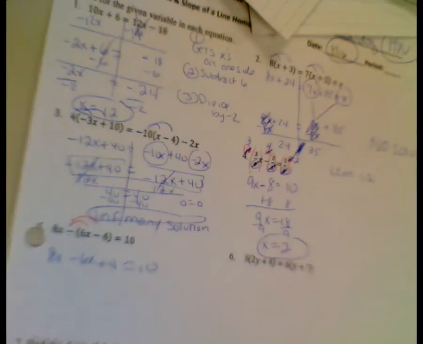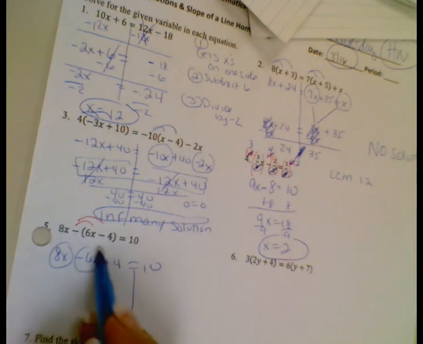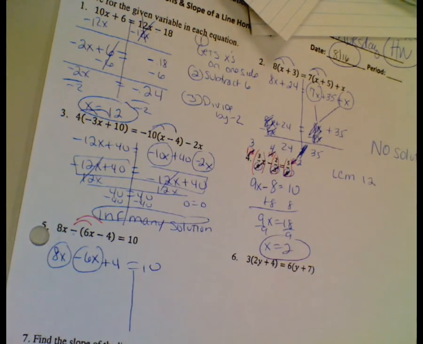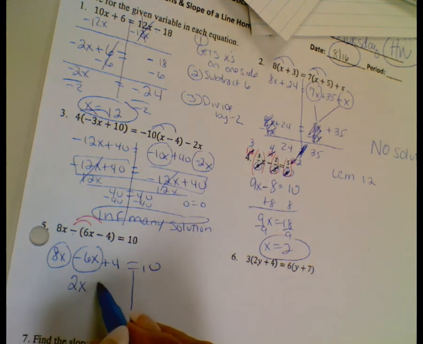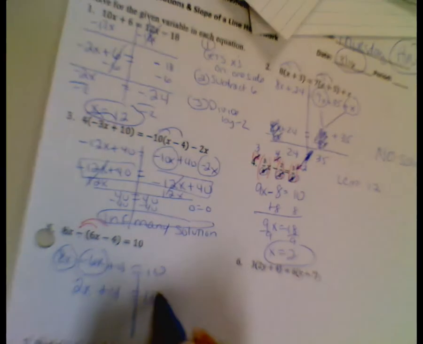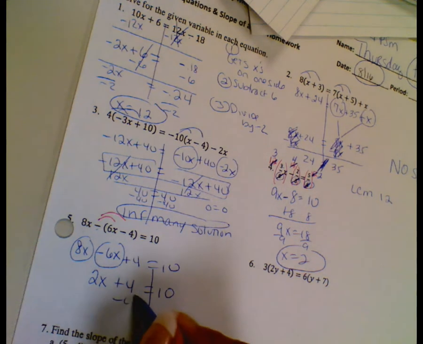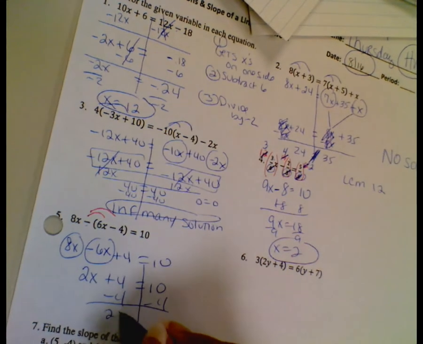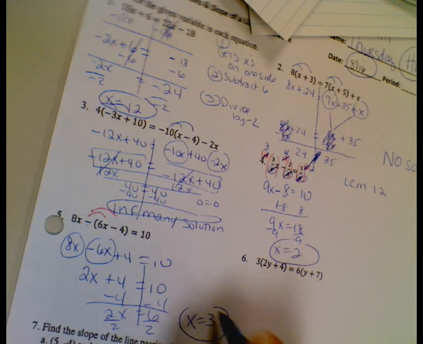How many terms are on that left-hand side? There's 3 of them, and that's too many. Add this one and this one. What's 8x minus 6x? It's 2x plus 4 equals 10. Go ahead and finish. Subtract 4 from both sides. Divide by 2, and x is 3.